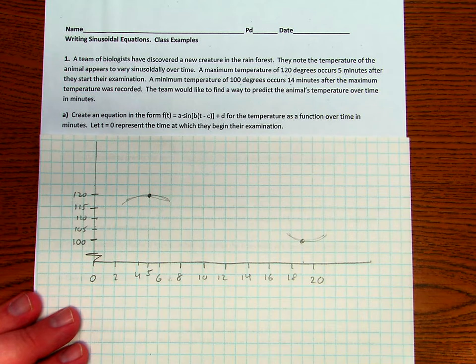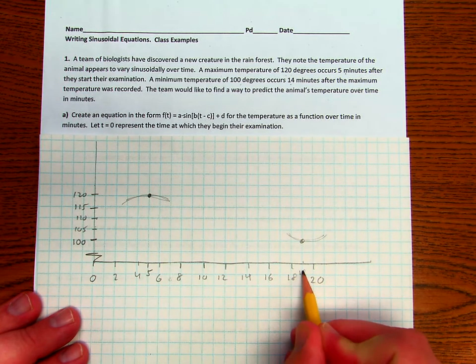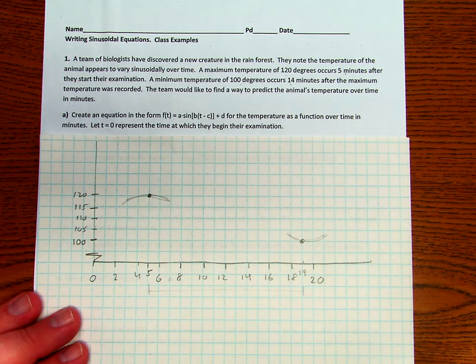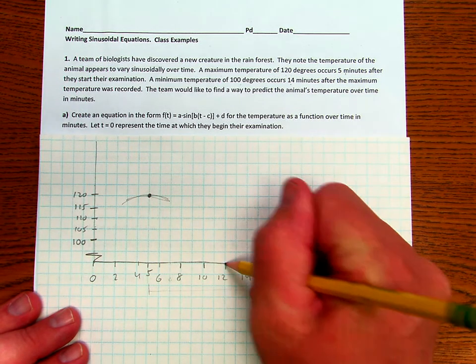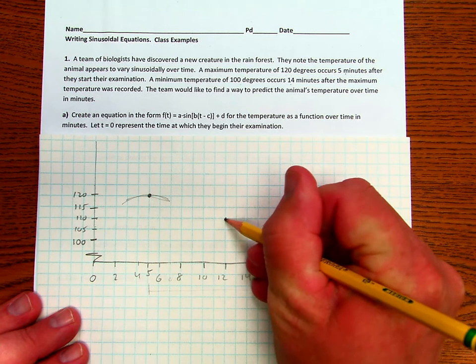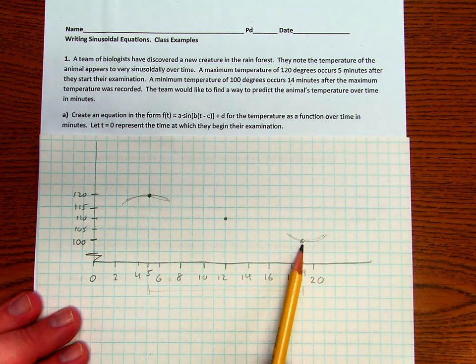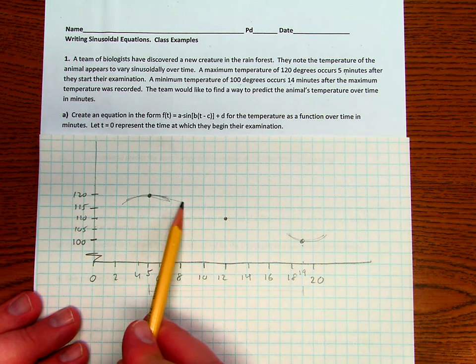All right, halfway between the 5 and the 19, 5 plus 19 is 24, so that will happen at 12. So at 12, we need to be halfway between the maximum and the minimum. So it's going to go like this.